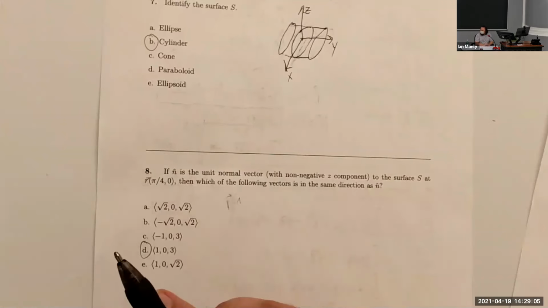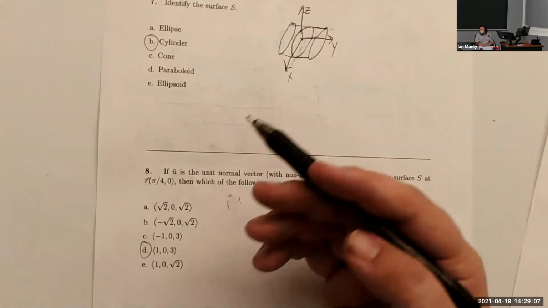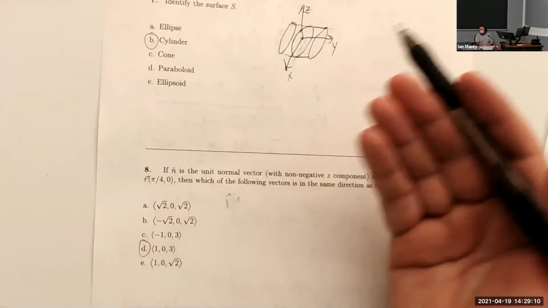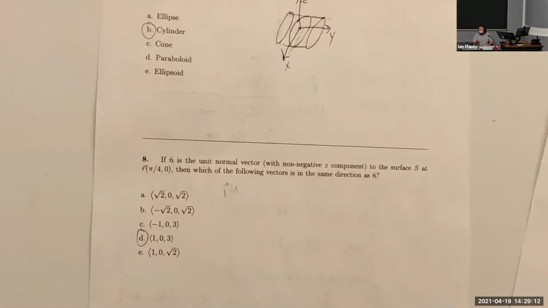Can we just have a square cylinder, or is that just a cube? Yeah, it's both. It's a square cylinder and a cube. So all cubes are technically cylinders, according to this definition.